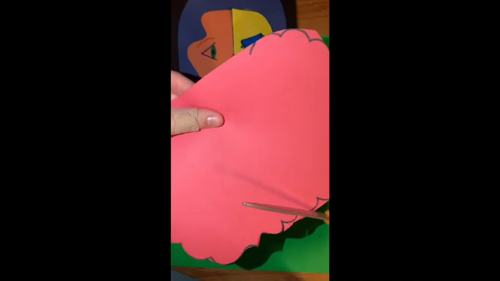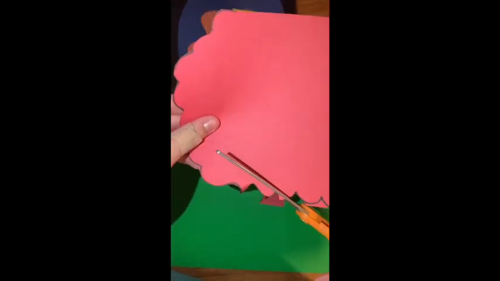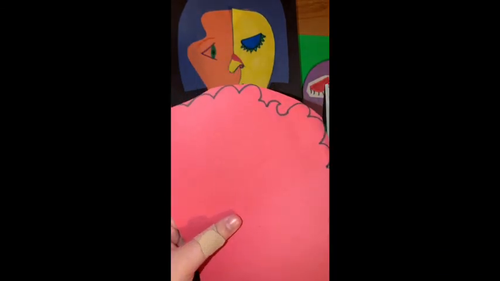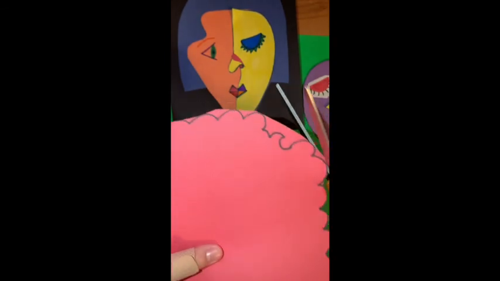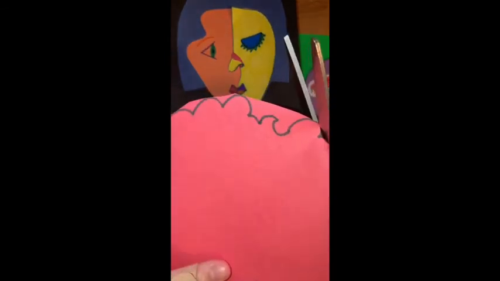I'm kind of going back and forth with these. Sometimes it's easier to get really small pieces that way. Just have some patience when you're doing this. Again, it doesn't have to be perfect. Nobody's perfect. No one's expecting you to be. If you mess up, just make something out of it.